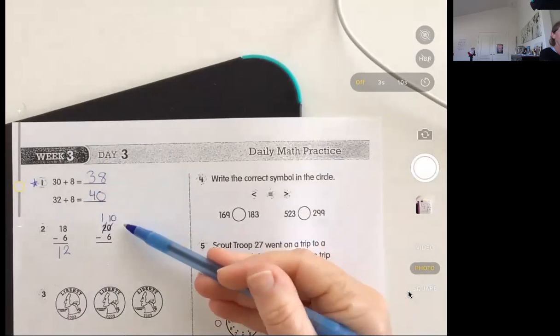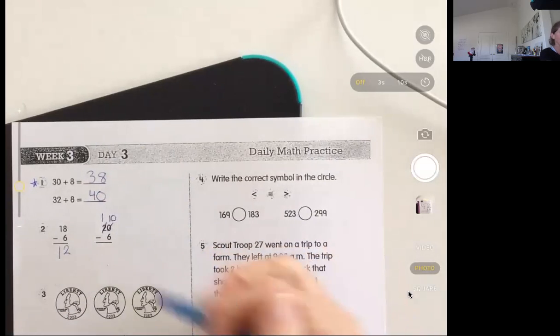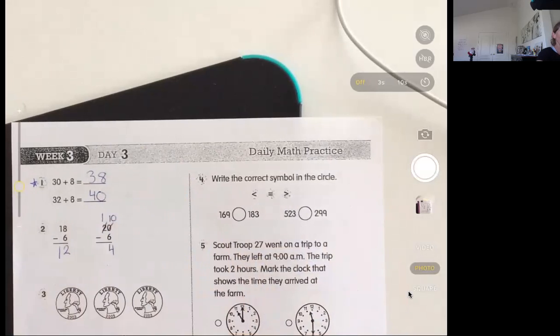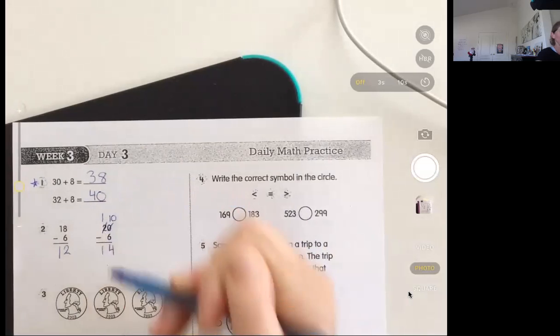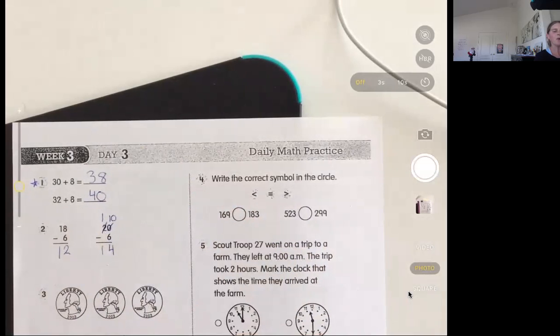Now I have 10 minus 6. I can do that. It's 4. And 1 minus 0, it's 1. So your answer is 14. Please make sure that you're showing your regrouping. When you have to change or borrow, please show that. Give yourself a mark for number 2.